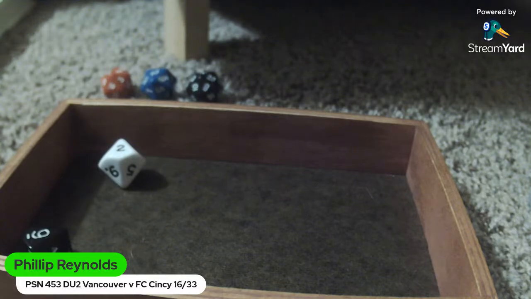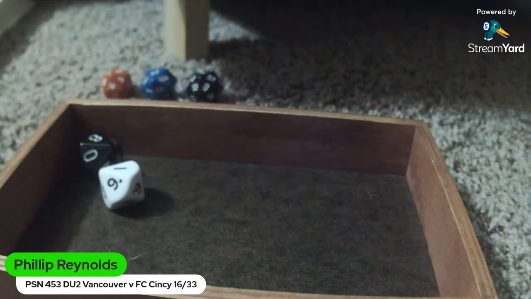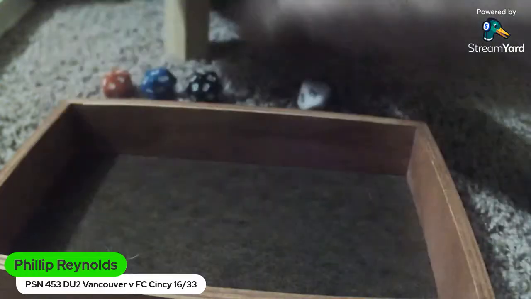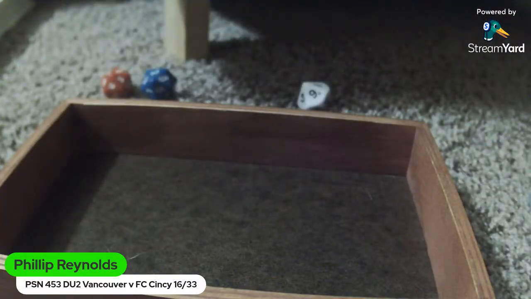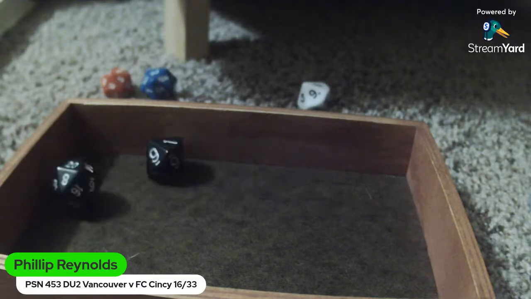92 on the D column. This will be a counterattack. This will be Vancouver, A column here. 81. This will be a miss here. Another miss. Okay. In crunch time, we've got 3 minutes of extra time for the first half.